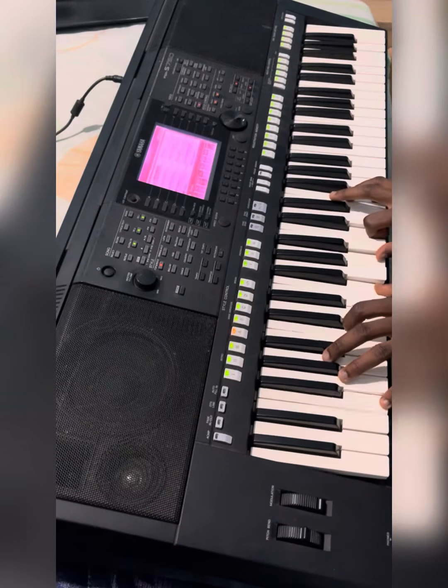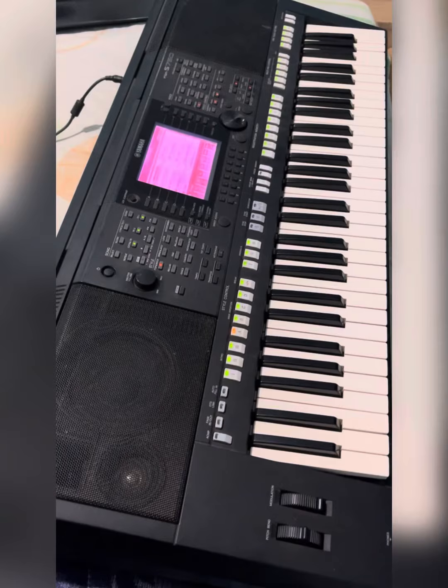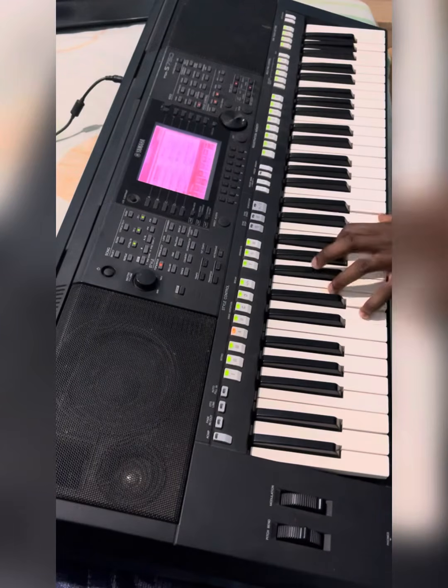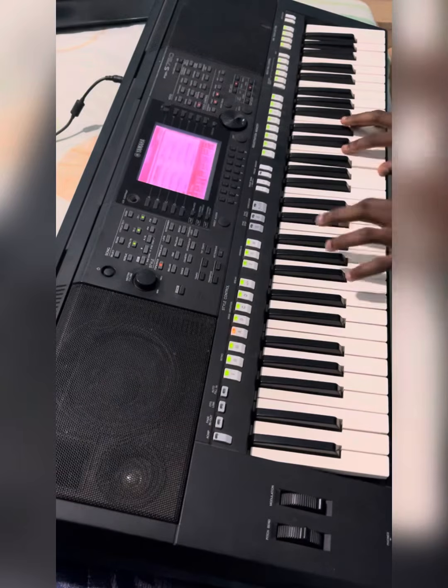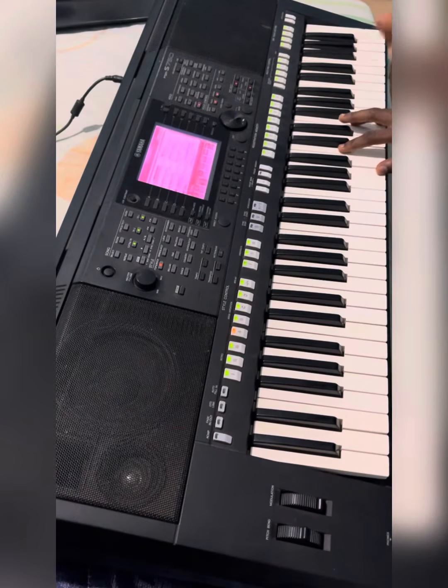So this is our second intro. So on my left hand, I'm doing a la so fa mi. So let me do it together. So that's something like, I'll just use one finger just for clarity.